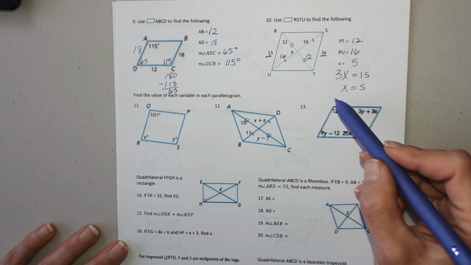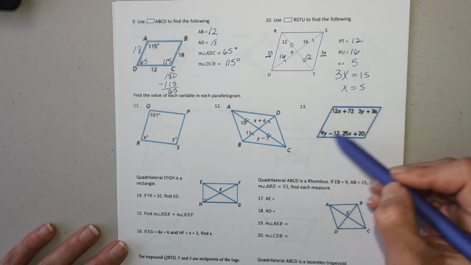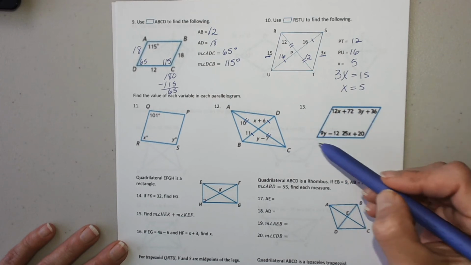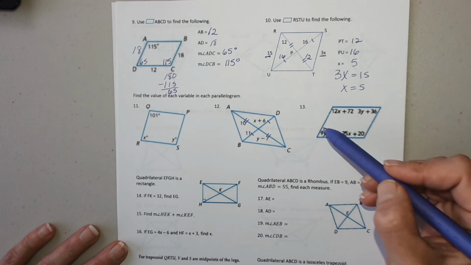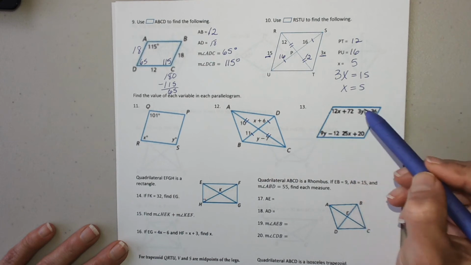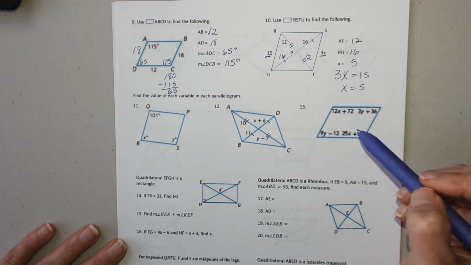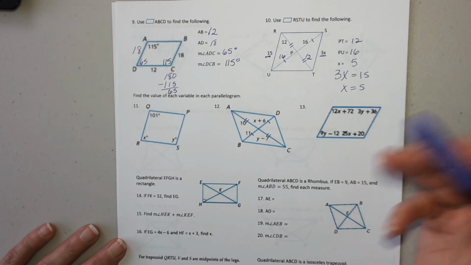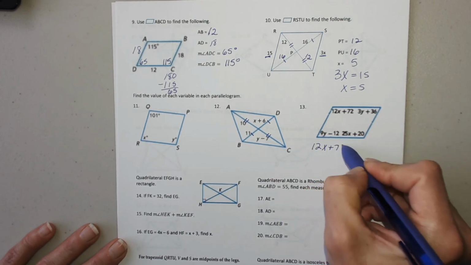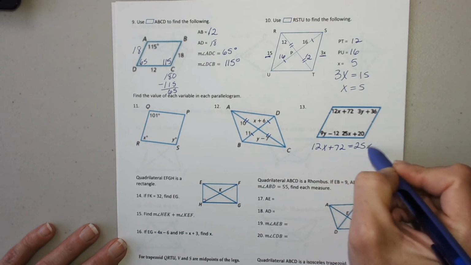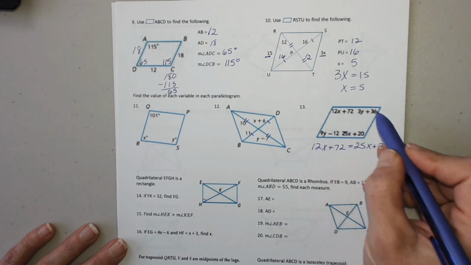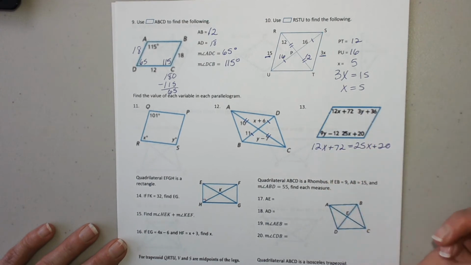You look and say, okay, are we talking about opposite angles or are we looking at consecutive angles? Well, consecutive angles that are supplementary would give me 2 variables if I tried to do that. But here, I see that they're opposite each other. So I know opposite angles are congruent. And remember, when things are congruent, their measures are equal. So I could set up 12x plus 72 equal to 25x plus 20 and solve that one. And then I would similarly have an equation to set these two equal to each other.